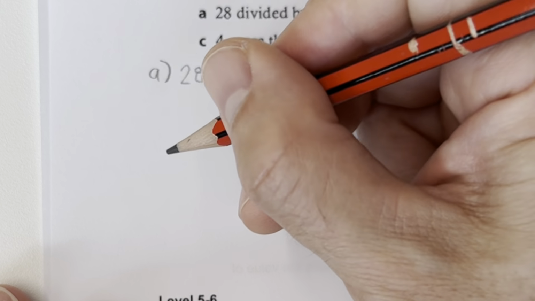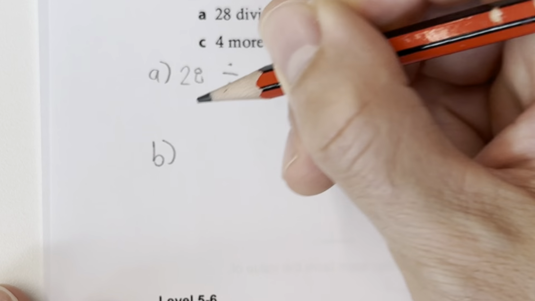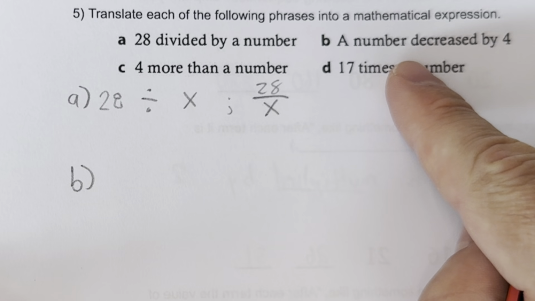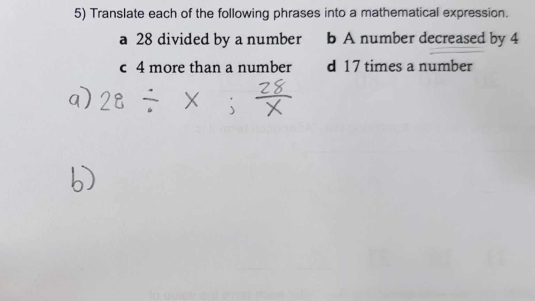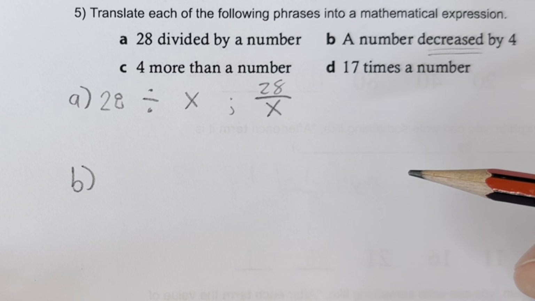Okay. B, let's see here, it says a number decreased by 4. Decreased means it goes down, so that of course is subtraction.